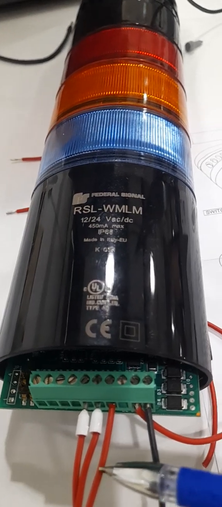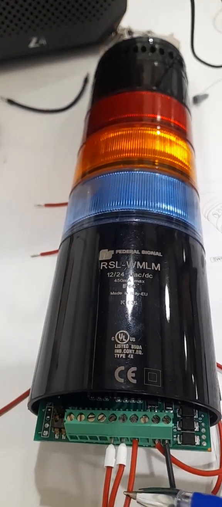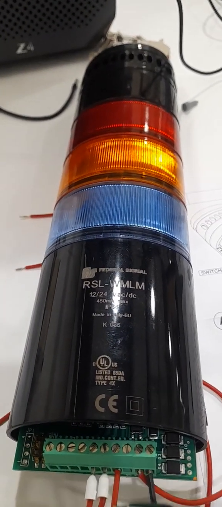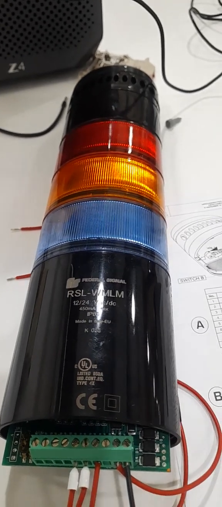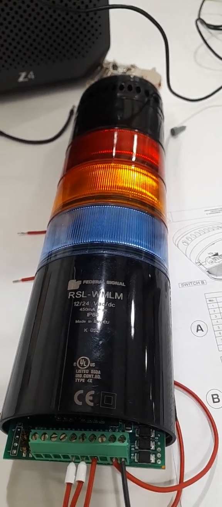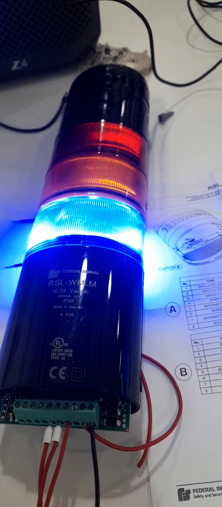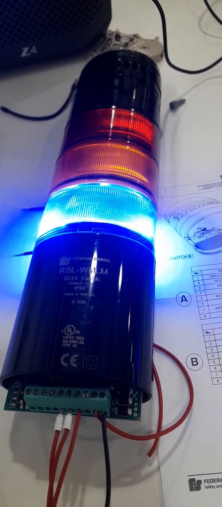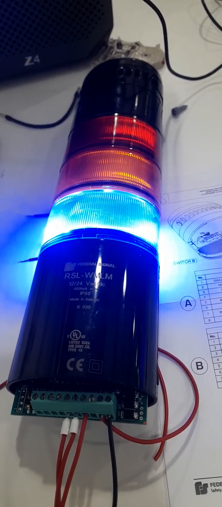Now I just connected 24 volt directly from the PLC to my terminal number 1. Now I'm going to force this and see how it will operate. See, the operation here is continuous, without any flashing.